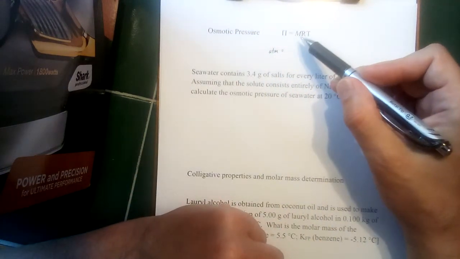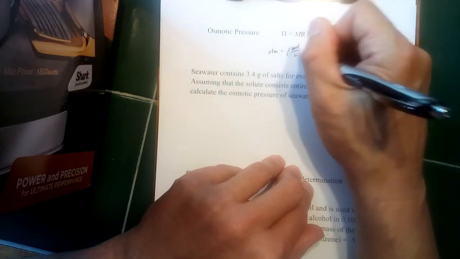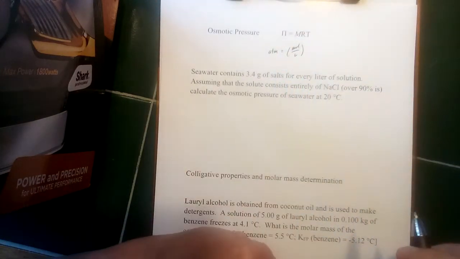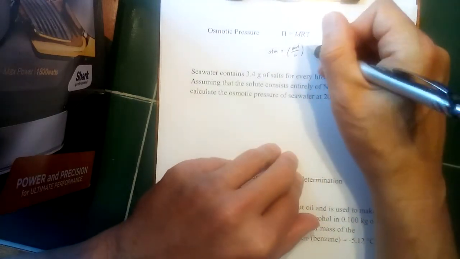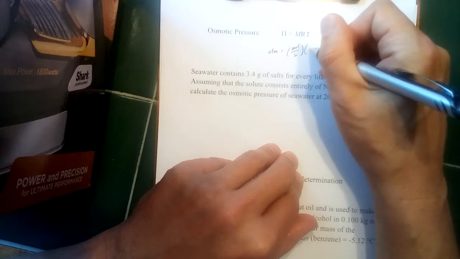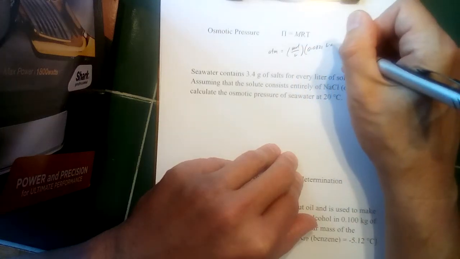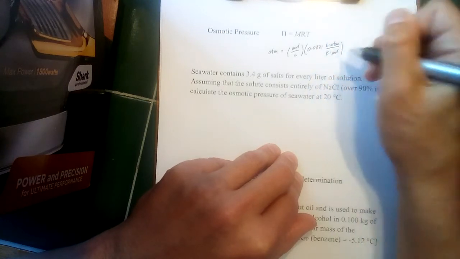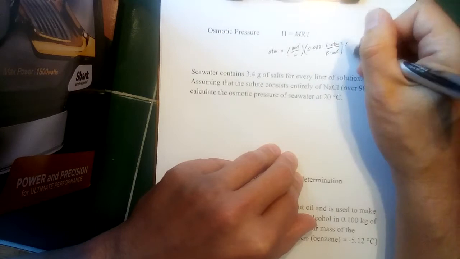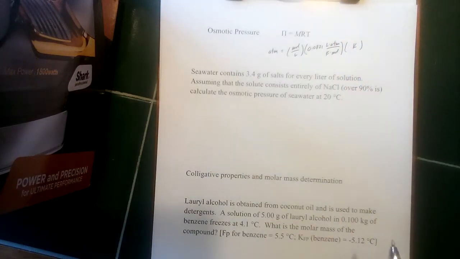Capital M here is molarity, so this will be the concentration in terms of moles per liter of our solution that we made. R here is the gas constant, the same constant we used for gas laws. So 0.0821, and again, not a variable, just a constant. Liter atmospheres per Kelvin mole, right? And then the temperature here is Kelvin temperature. Whatever the temperature is, we'll have to convert it to Kelvin.